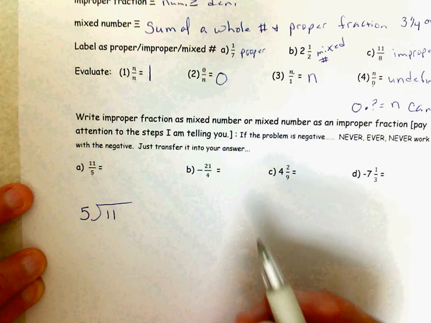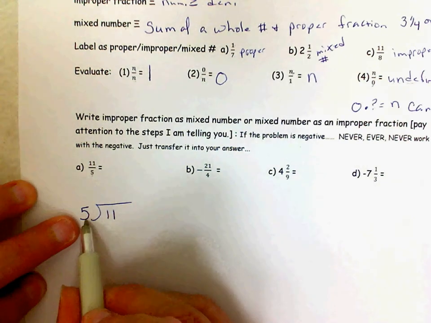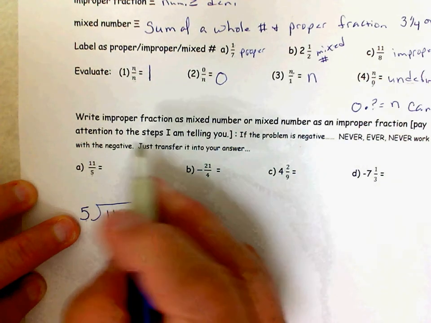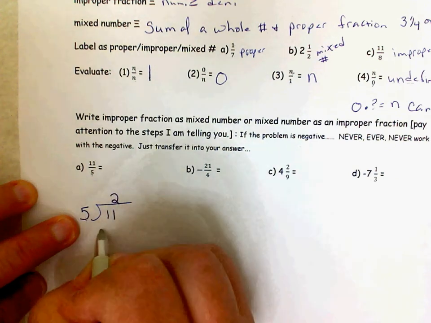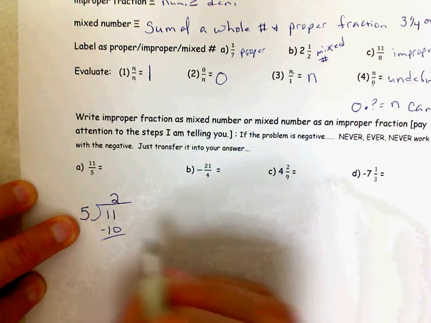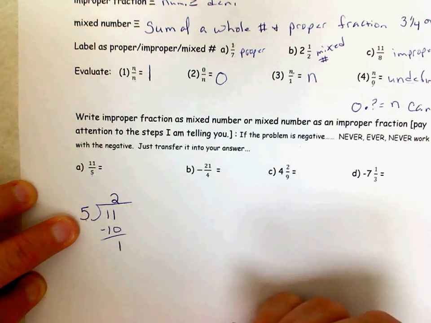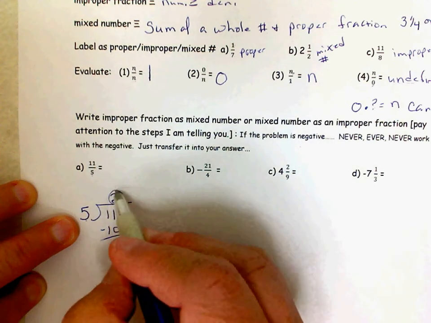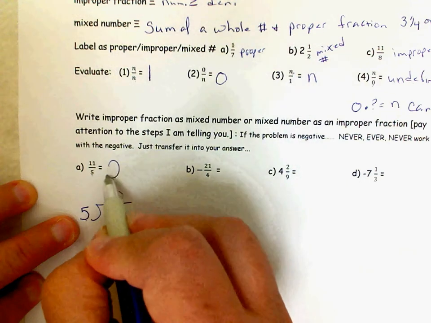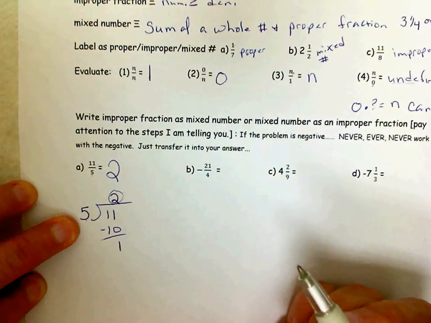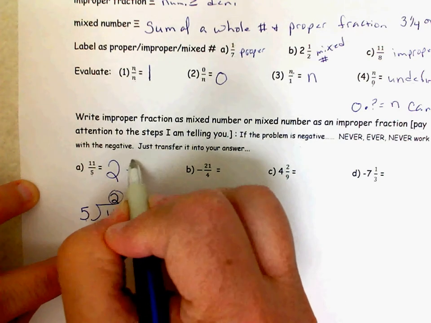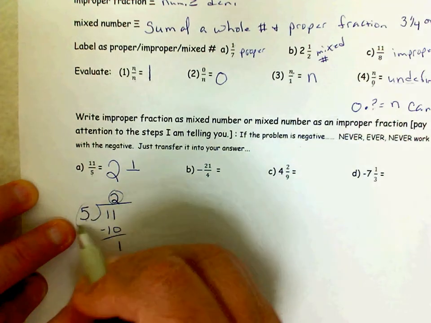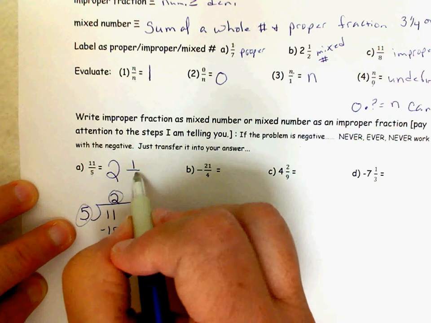Alright? 5 goes into 11 2 whole times. 2 times 5 is 10, so we're subtracting 10 from 11. That leaves a 1. Now your quotient happens to be your whole number. Your remainder is your numerator, and your divisor, or your denominator, stays your denominator.